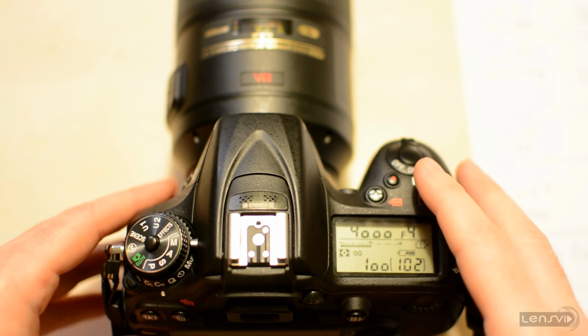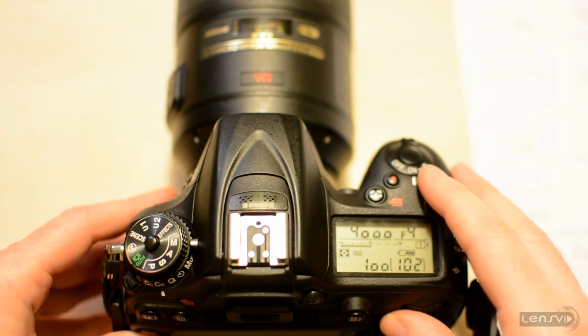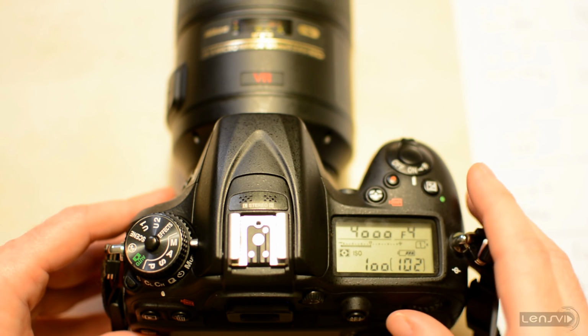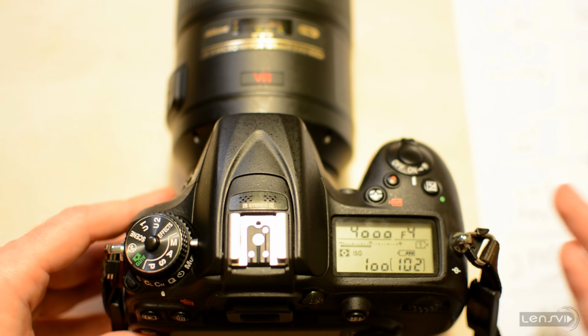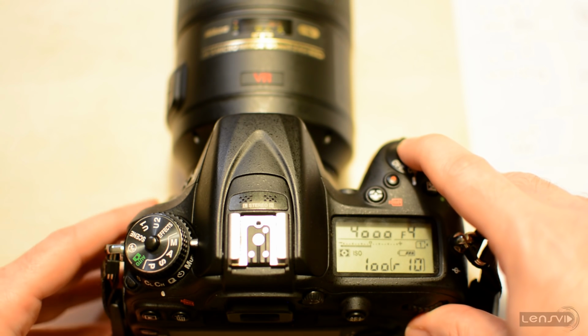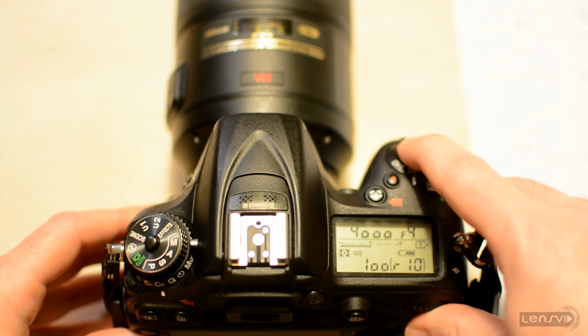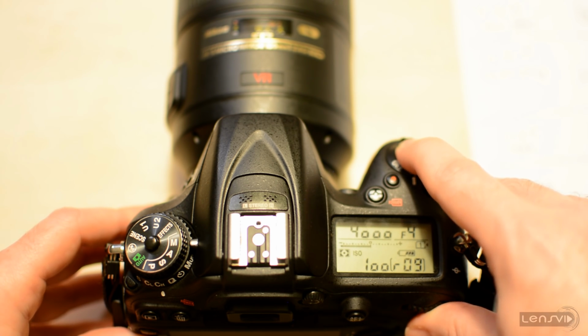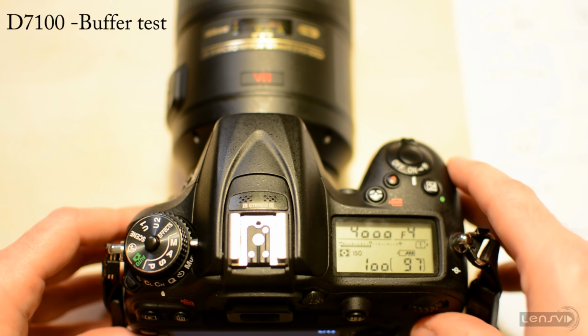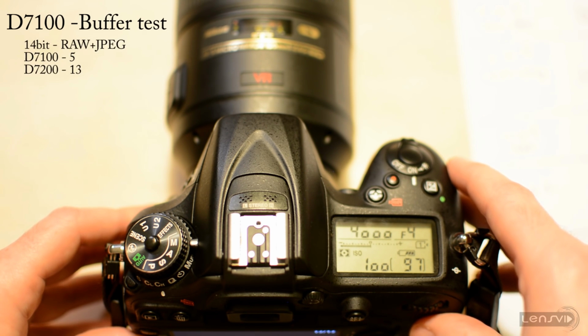So let's see how the D7200 performs in terms of the buffer. Exactly the same settings, 14-bit RAW plus JPEG, the most extreme settings that you can set this camera to. Half press, you can see what the camera states as the buffer, not necessarily the actual buffer. So let's test how big the buffer really is. We got 13 images. So this is almost 3 times as big as we got on the D7100.